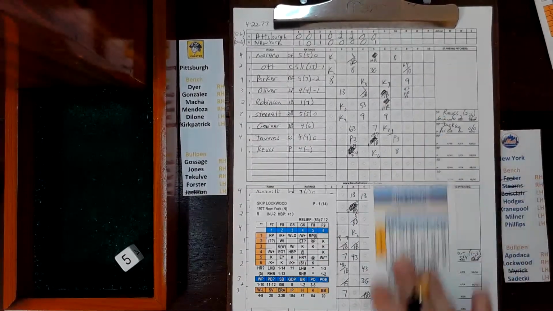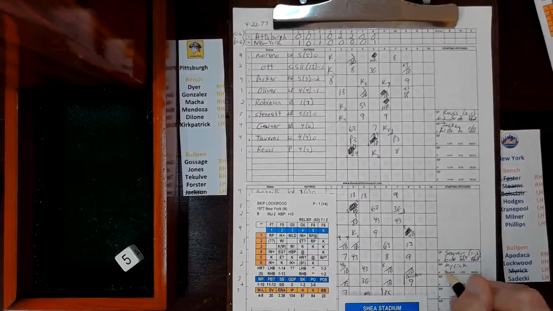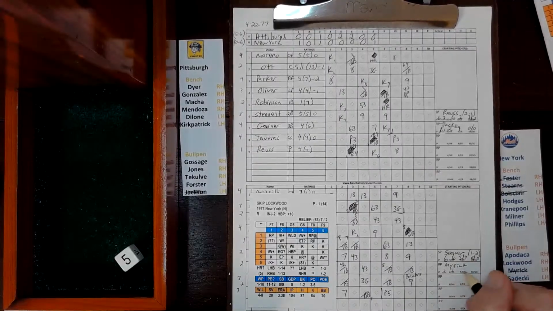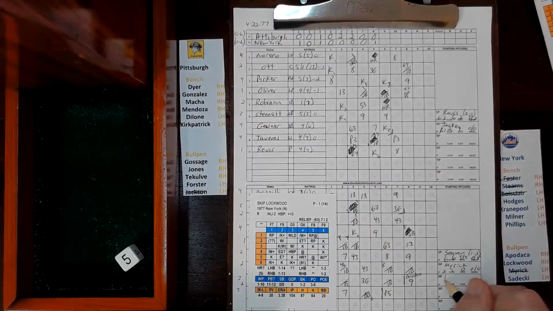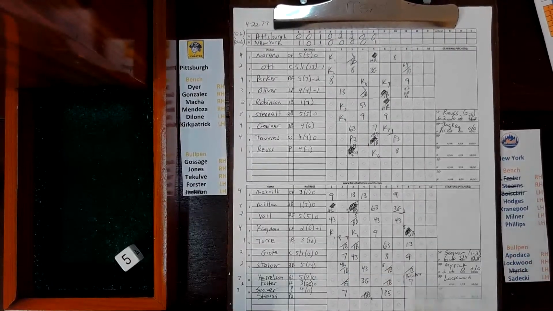So Lockwood will be coming on. Myrick, got to write him in. He went 2 innings and gave up 1 hit, nothing else. No walks, no strikeouts. So Lockwood coming on. And he is set to lead off that inning.